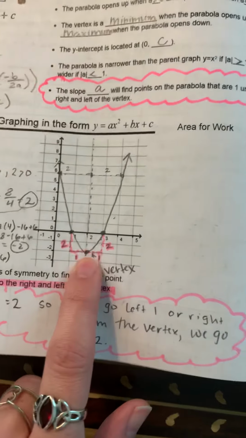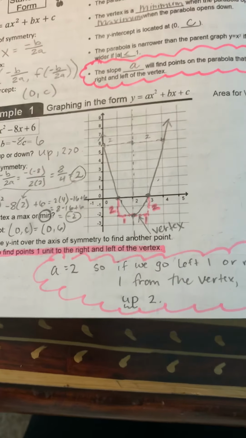2, -2 here. Now, this is the important part. Sorry, I feel like I shouted at my phone.